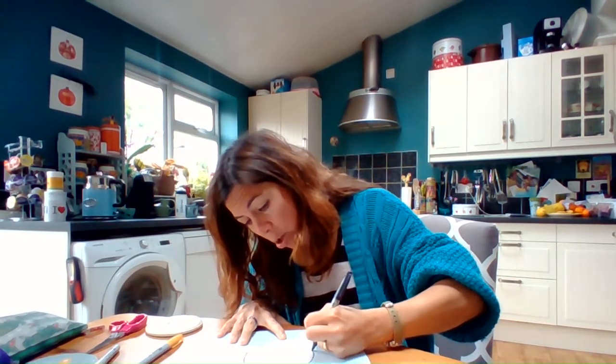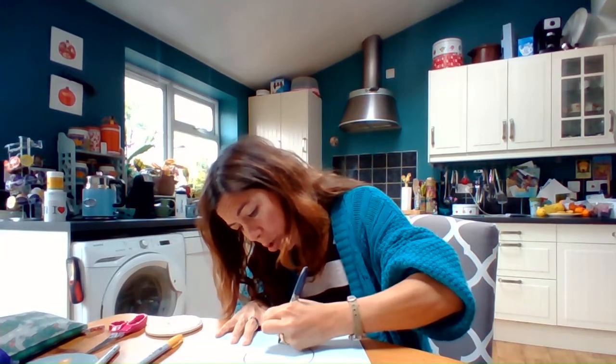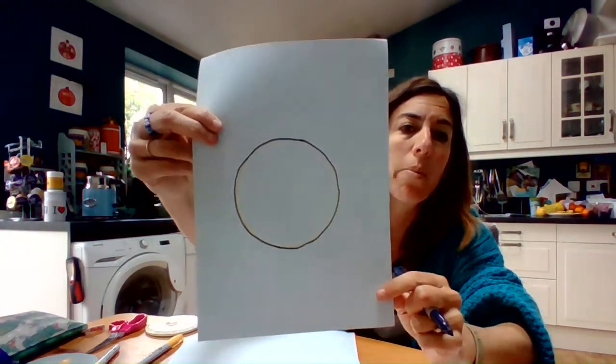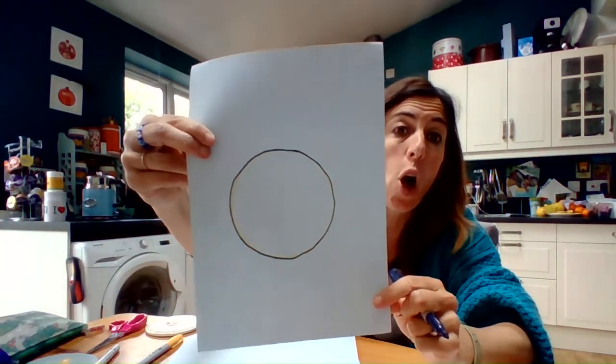Now, if you found a little circle in your house, you can put lots and lots of circles on your paper. I can just fit one on mine. Okay, so I've got my circle, but I don't just want one circle. So this is for the game later. So we're going to do 2 circles.